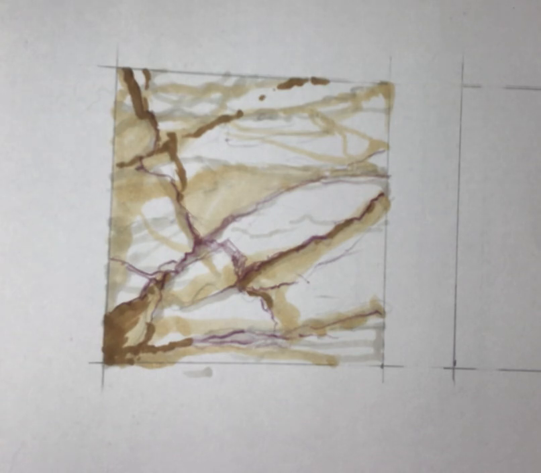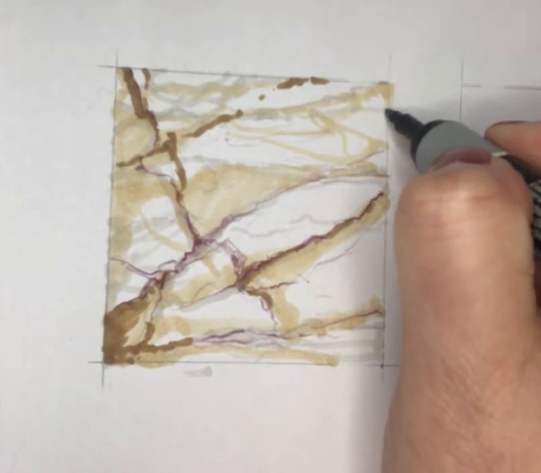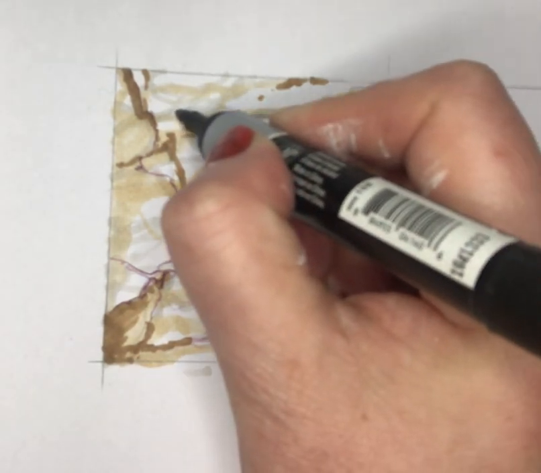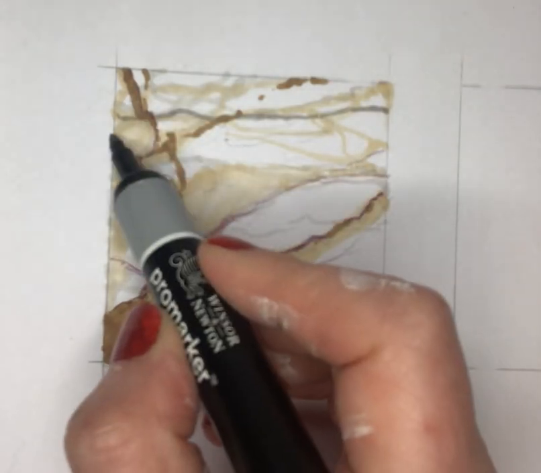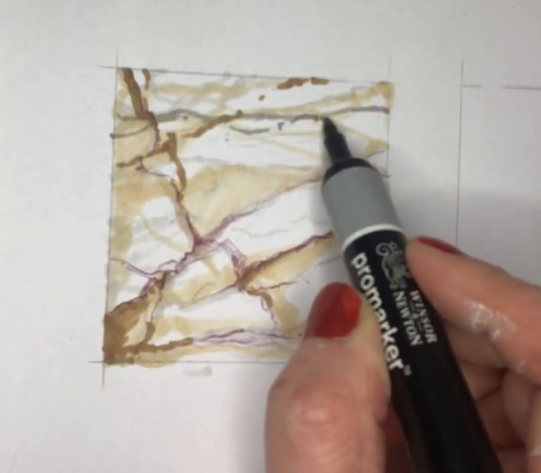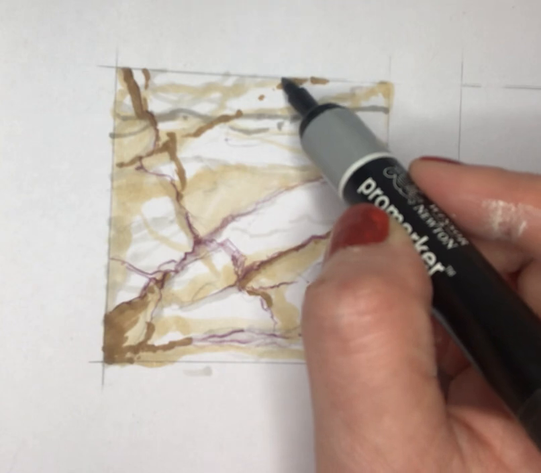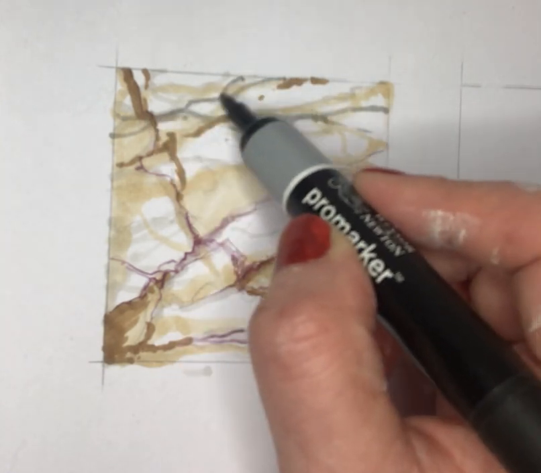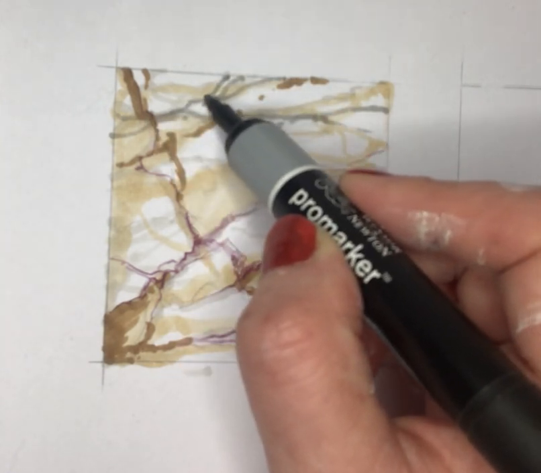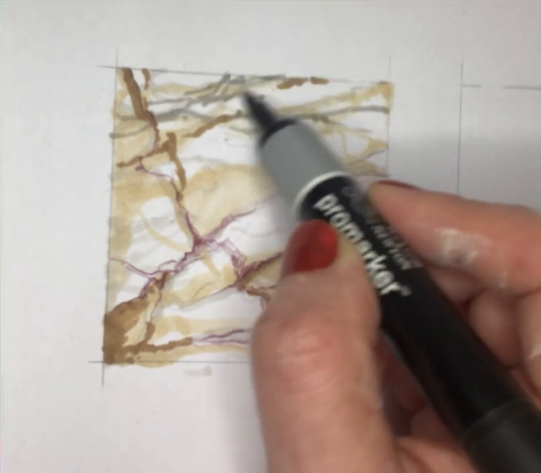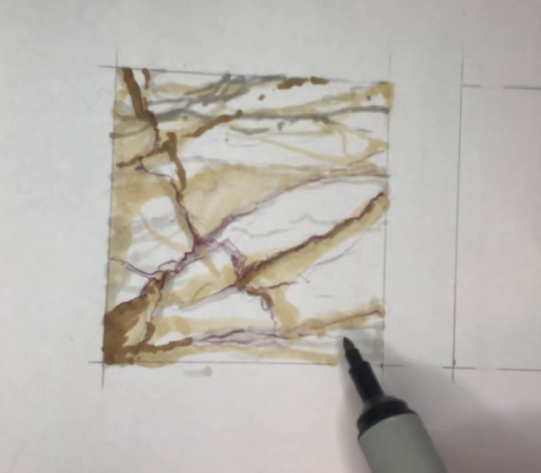Time to go back over with the grey. I'm just going to enhance these lines. And actually what's really good about this is it doesn't matter that you're not doing exactly the same vein, because that actually serves to show how these veins work within a marble slab, and that there's a lot more going on underneath.